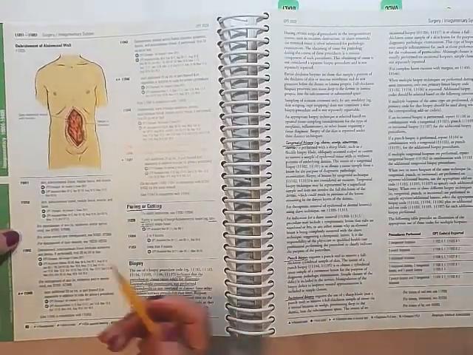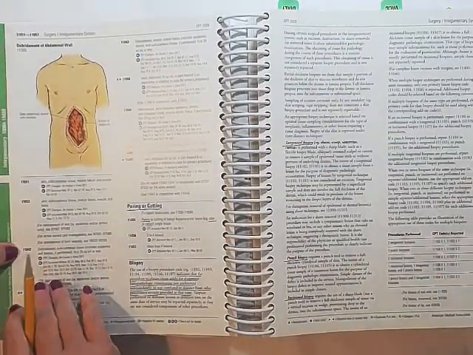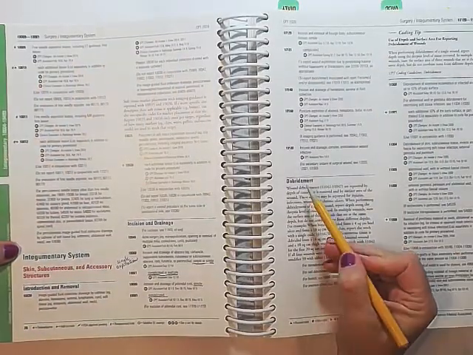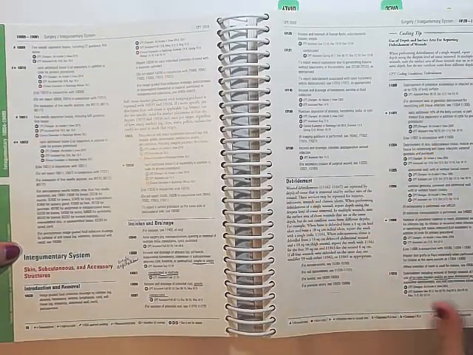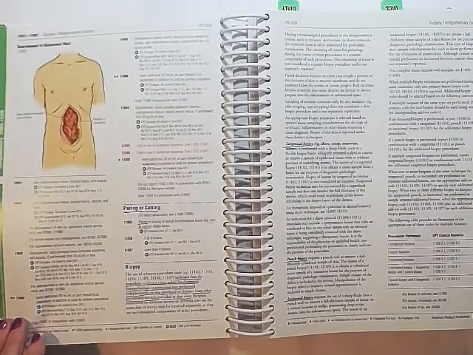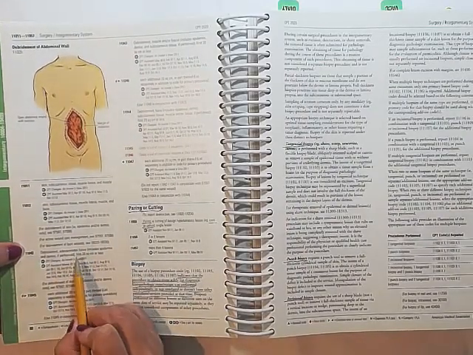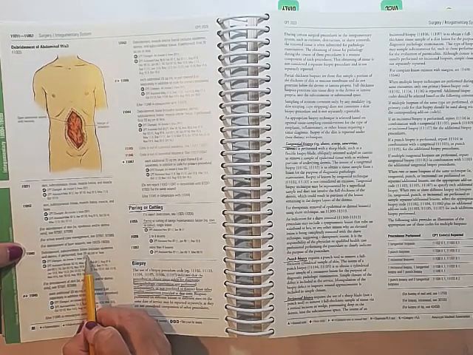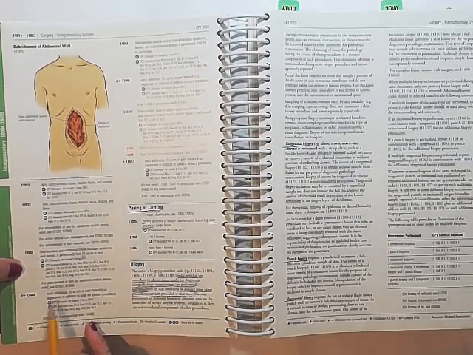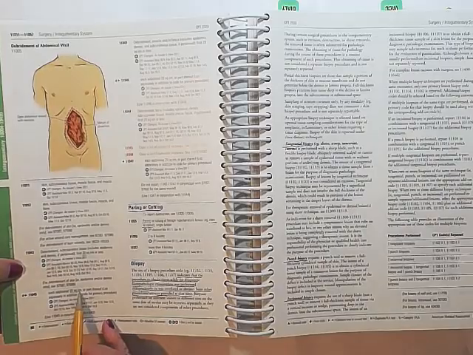And we know it's a sub-Q level. So you're under debridement here. Then you have to find your depth. So we've got debridement sub-Q, first 20 centimeters, and then we're going to have an add-on for additional 20.